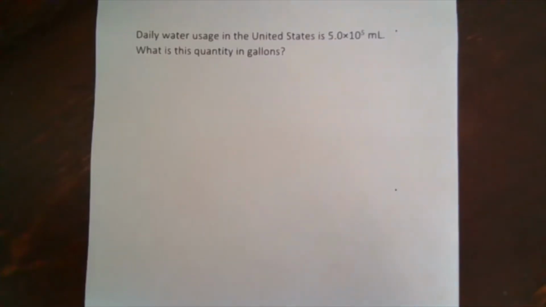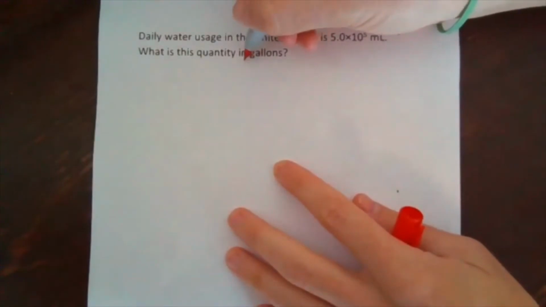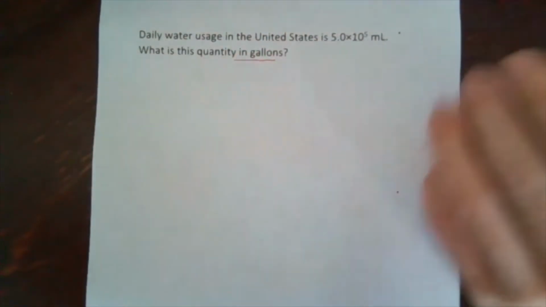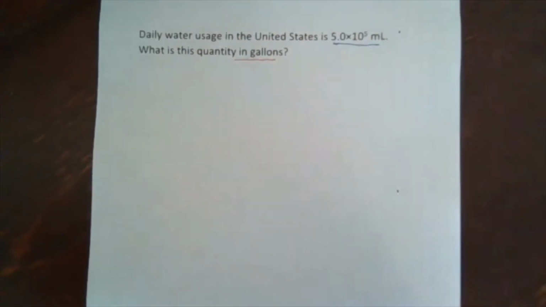Daily water usage in the United States is 5.0 times 10 to the 5th milliliters. What is this quantity in gallons? So what I want is this volume in gallons, and I'm starting with a volume in milliliters. To set it up, we know this is a unit conversion problem.